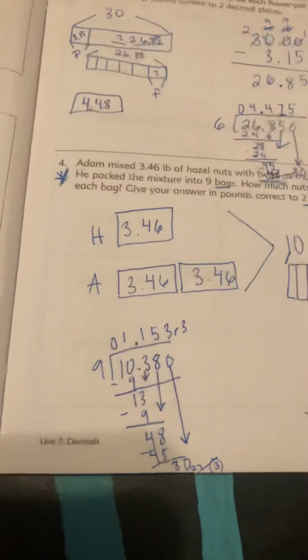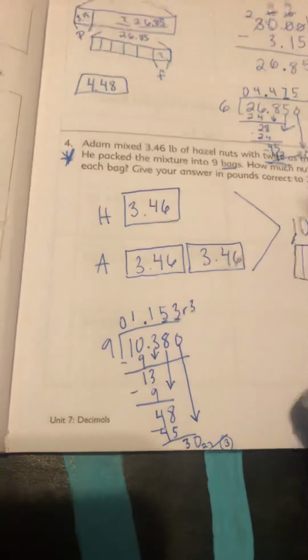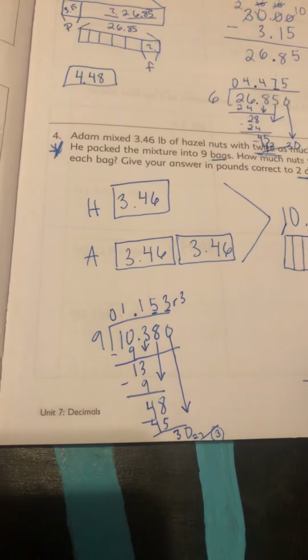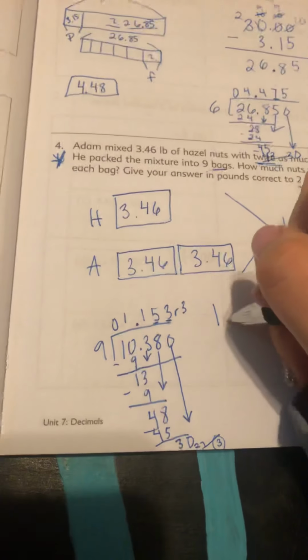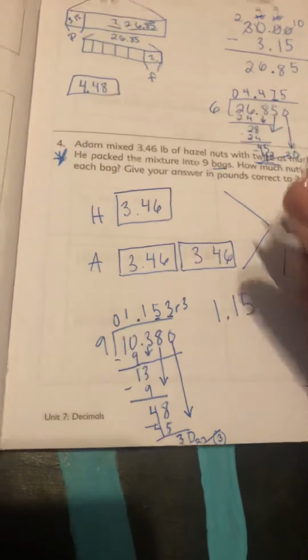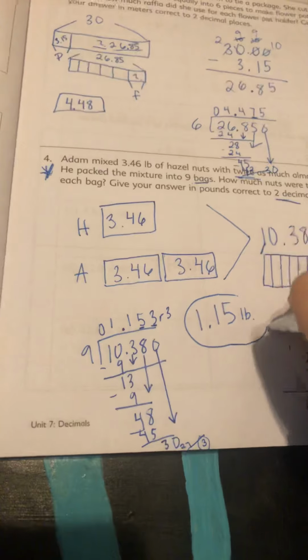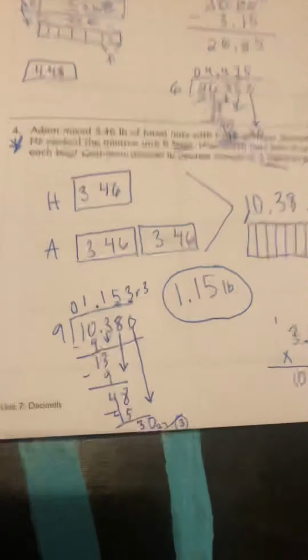But that works out good because we only need 2 decimal places, right? So, this 3 tells this one to what? Stay the same, right? So, it would be 1.15 pounds in each bag, right? And pause right there. Turn it this way.